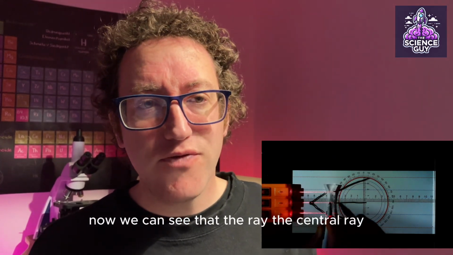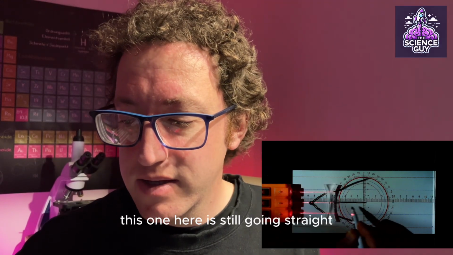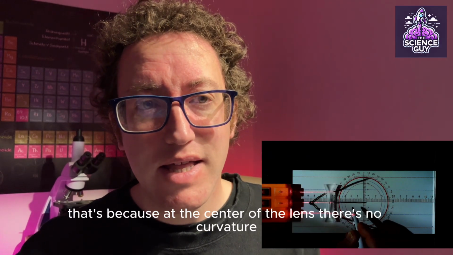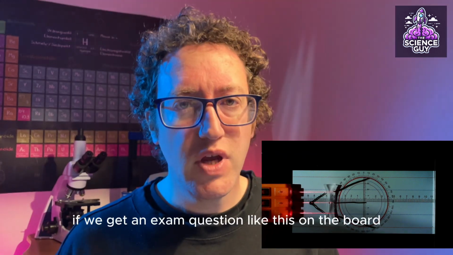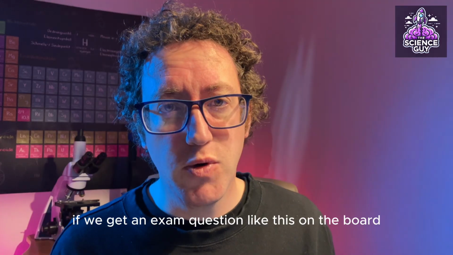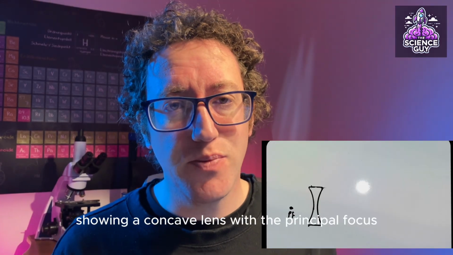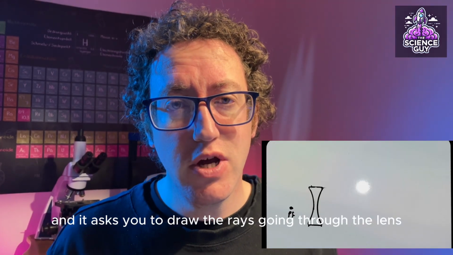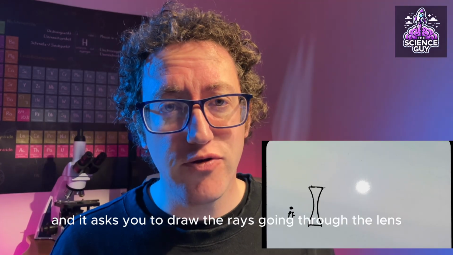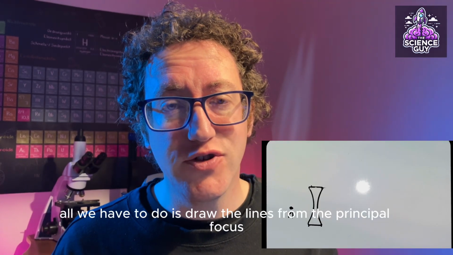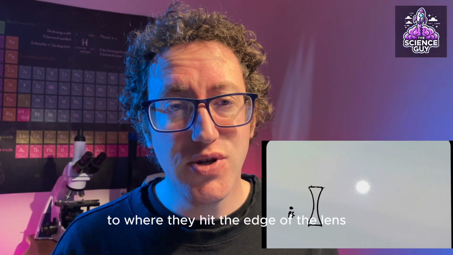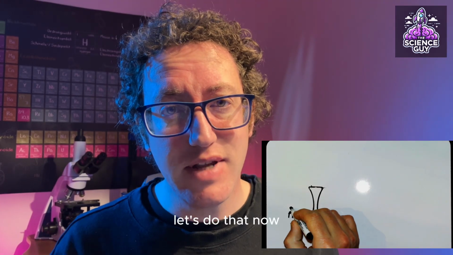Now we can see that the central ray, this one here, is still going straight. That's because at the center of the lens there's no curvature. If we get an exam question like this on the board, showing a concave lens with the principal focus, and it asks you to draw the rays going through the lens, it's really easy. All we have to do is draw the lines from the principal focus to where they hit the edge of the lens. Let's do that now.